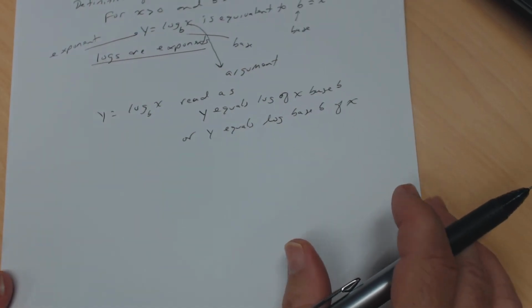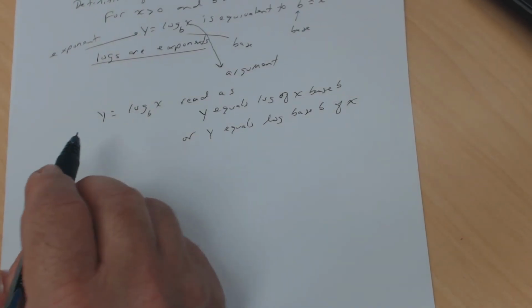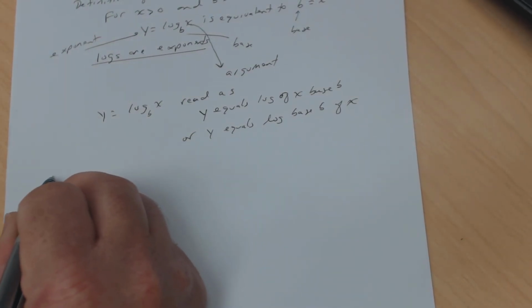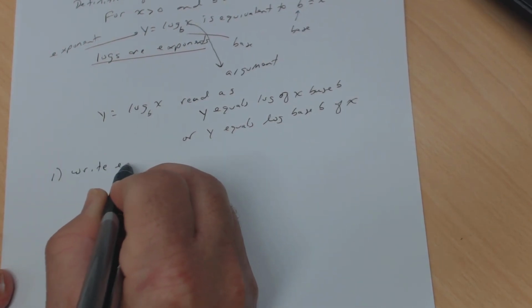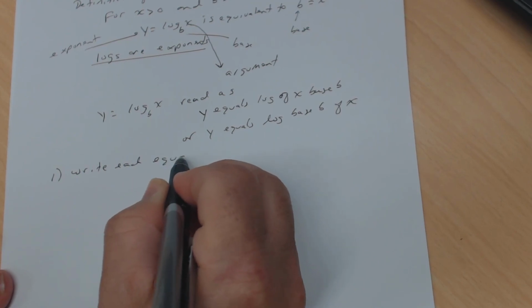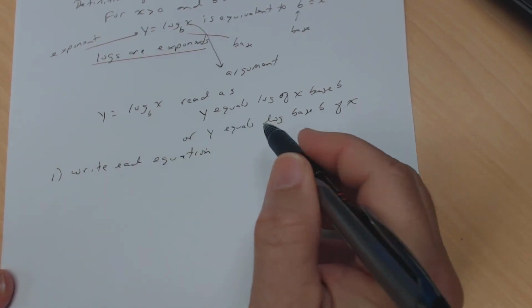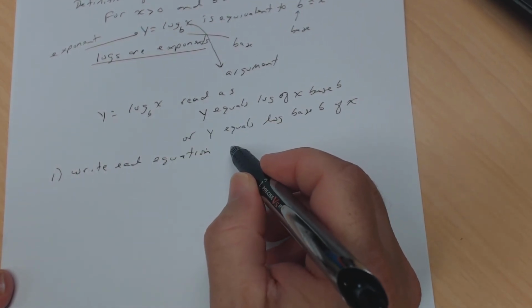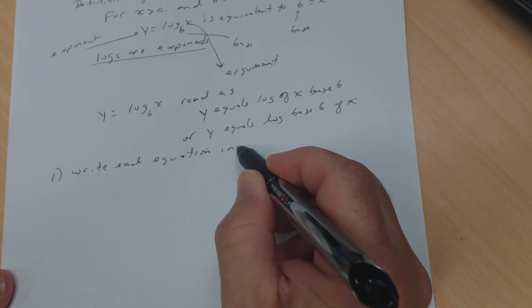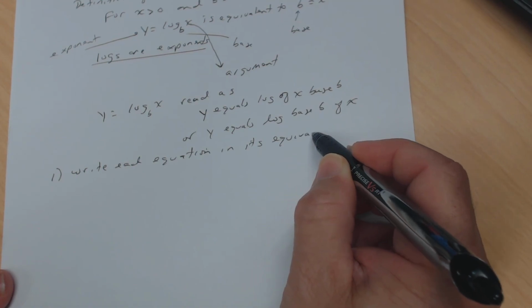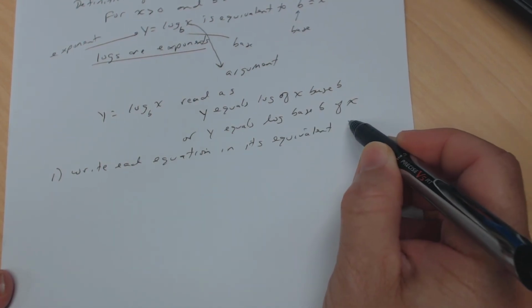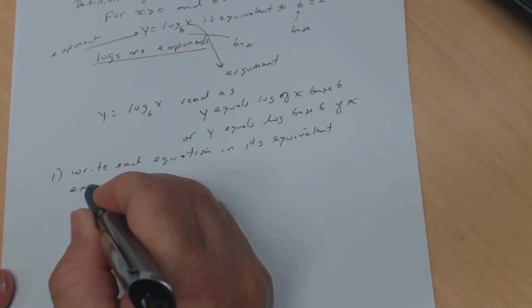Okay, so let's look at this example. Number 1, write each equation in its equivalent exponential form.